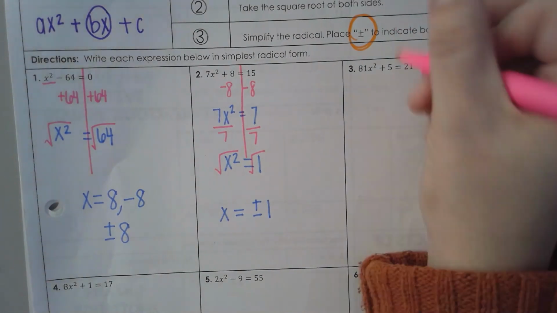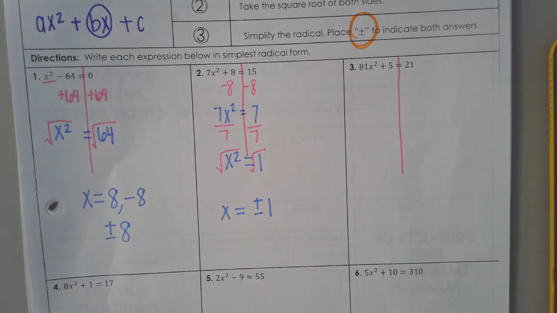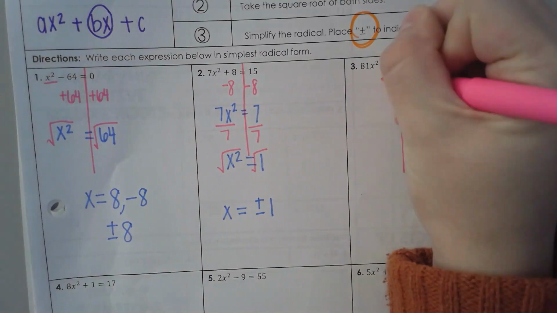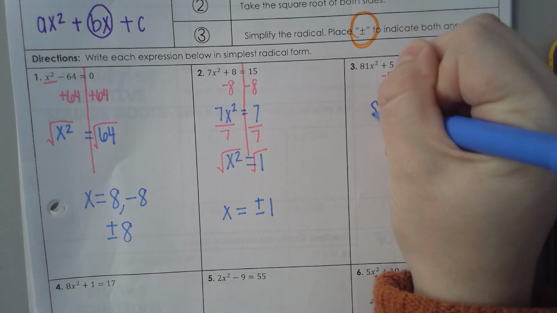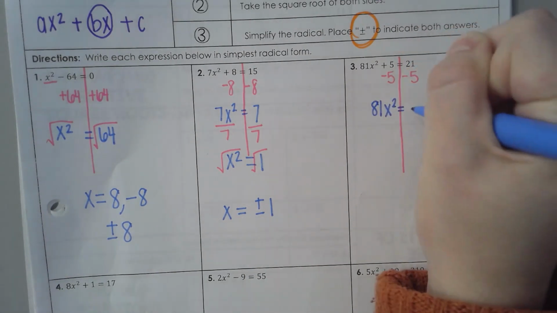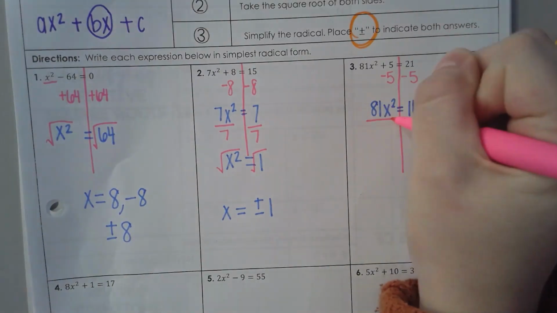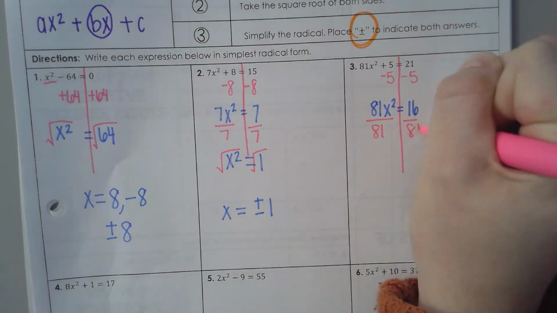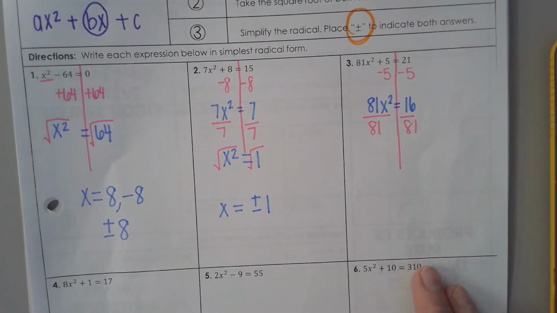Number 3. What's first? Subtract 5. Good. 81x squared equals 16. Then what? Divide by 81. Now if you type that in the calculator, you're going to get a decimal. Just leave it as a fraction.